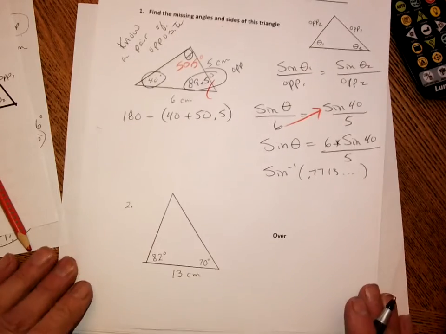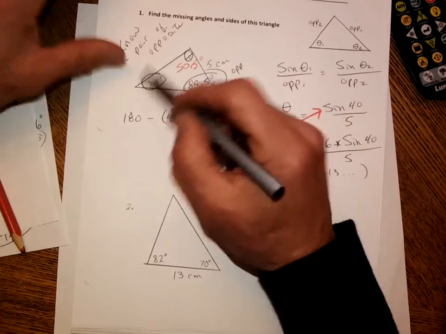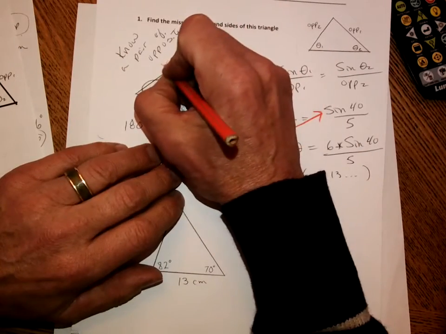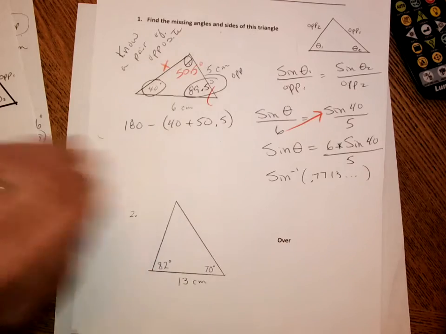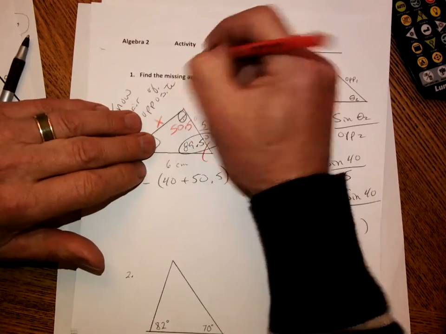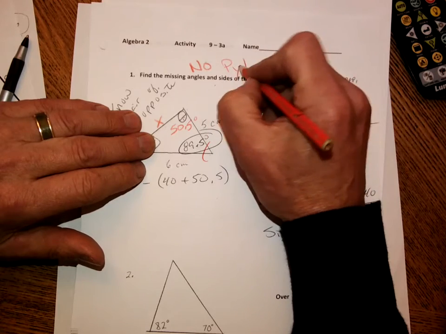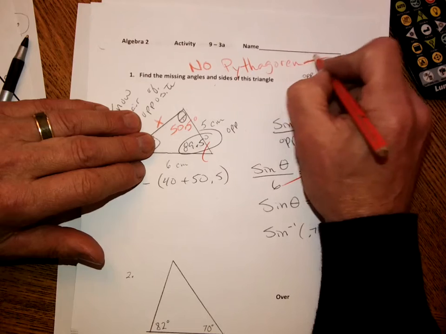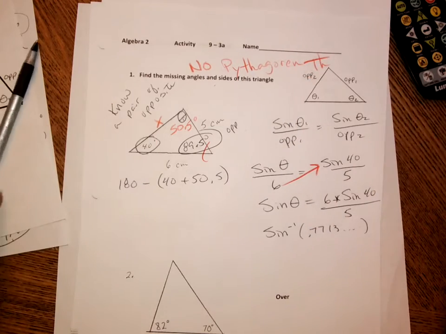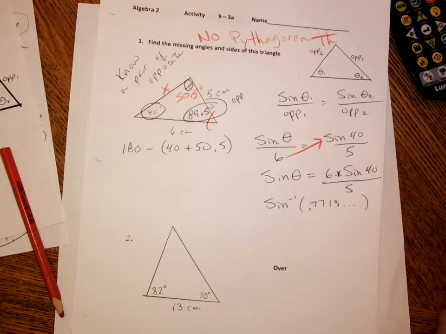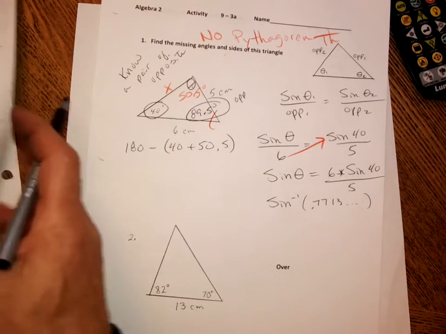Okay, now, finally, if I want to find this third side, let's just call this third side x. You cannot use Pythagorean's theorem. No, cannot. No Pythagorean theorem, because it's not a right triangle. It's not a right triangle. So you know what we're going to do? We're going to set up and use the law of sines again.